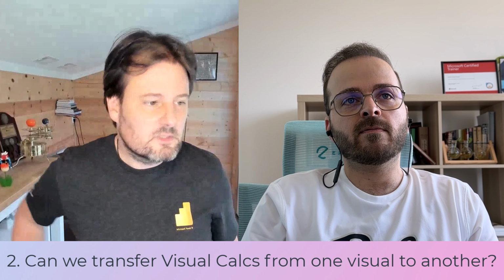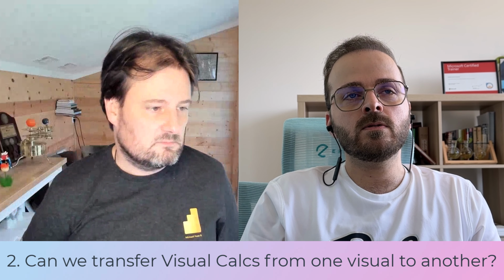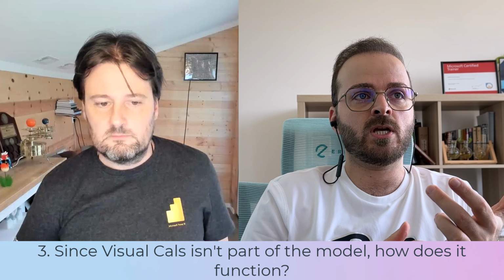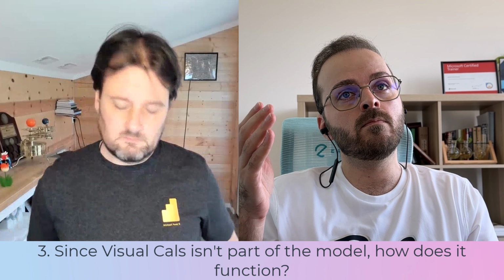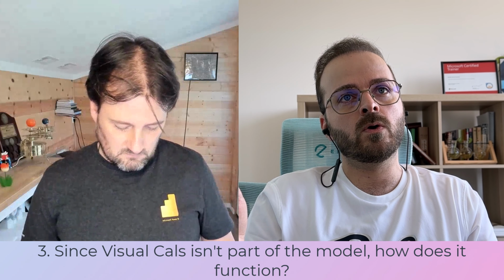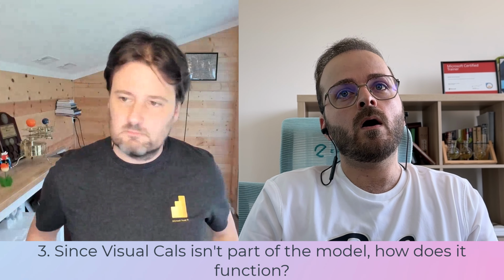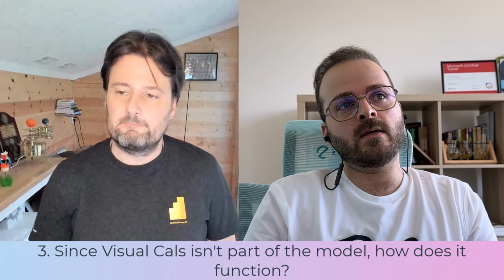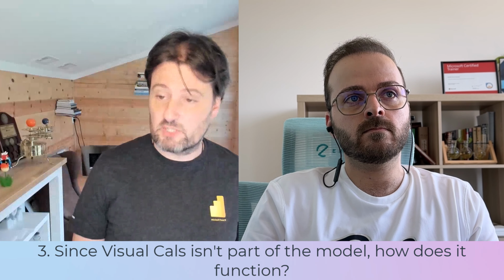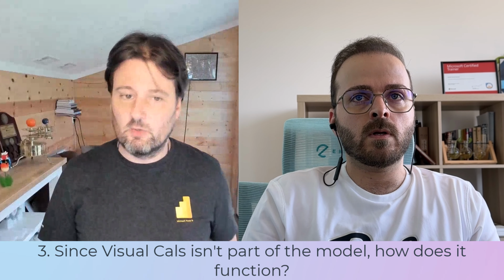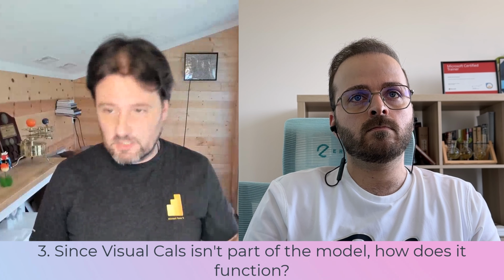Perfect. So, let's go through the next one. Actually, the next question has two parts. The first part is, are visual calculations part of the data model, or are they not part of the data model? They're not part of the data model. Okay, so how does it work in that case? They are part of the visual definitions. They are part of the report definition file. So they are defined on the visual. They're not in your model.